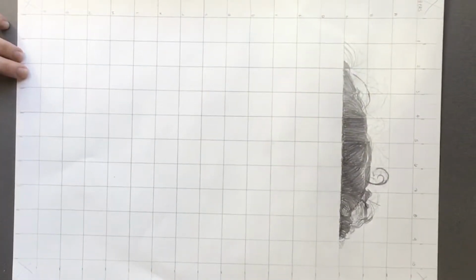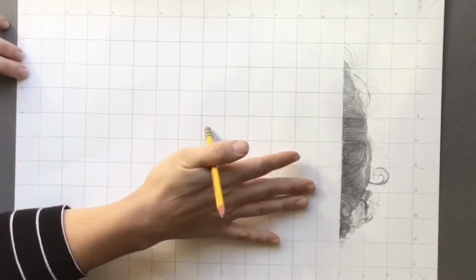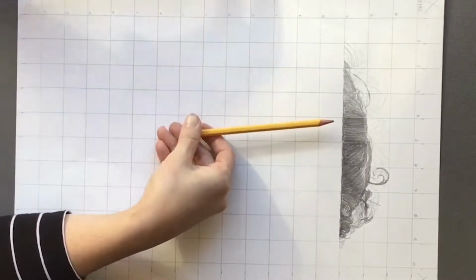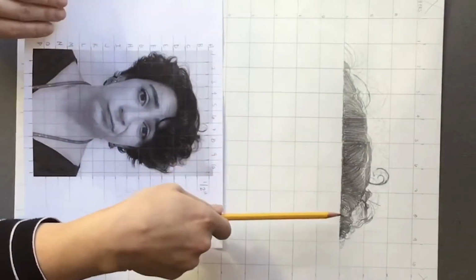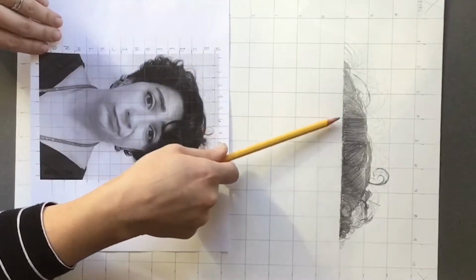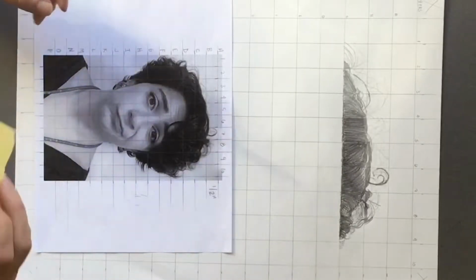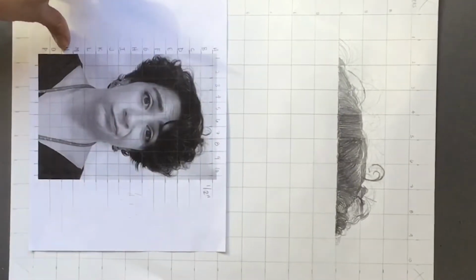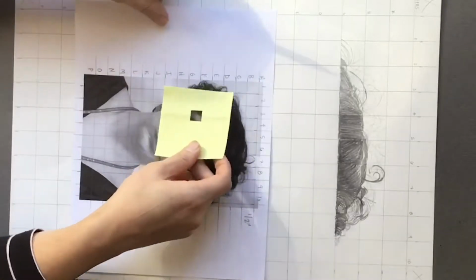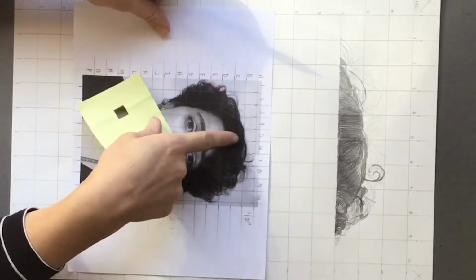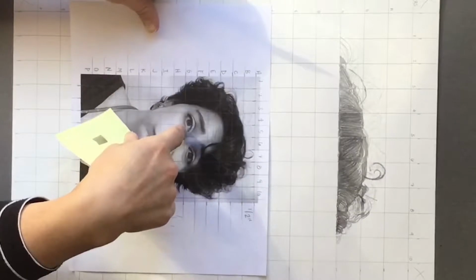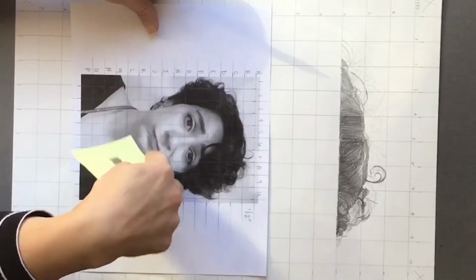Okay, so you can see that I started already and I've started on my hair so that I could show you a little bit of the idea behind giving texture and show you the process of drawing a grid portrait or drawing any kind of image from a grid.